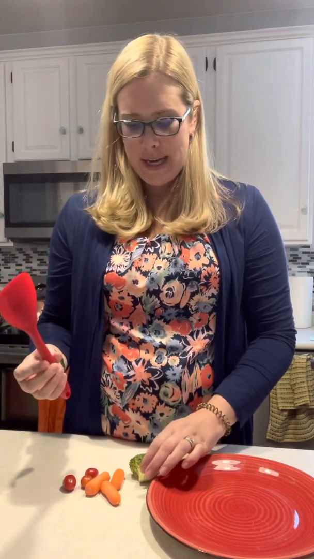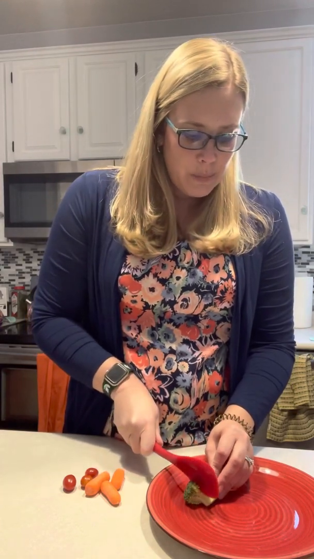Okay, so I'm going to try. Thankfully, broccoli is kind of easy to pull apart, but I want to try using this end here. Maybe try cutting it. Oh, it fell apart.